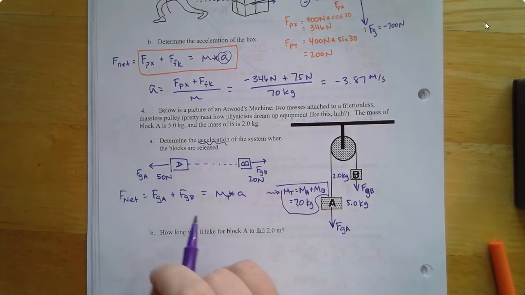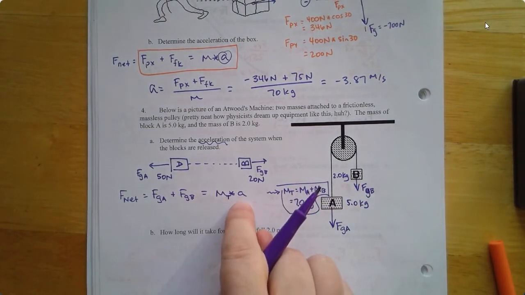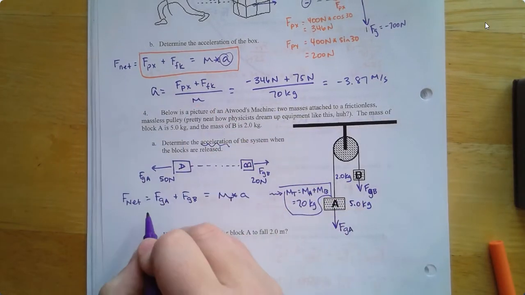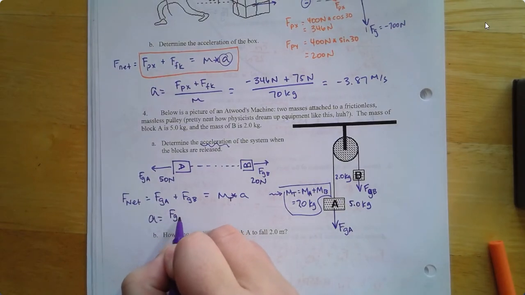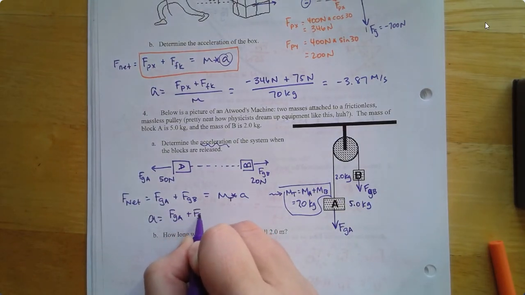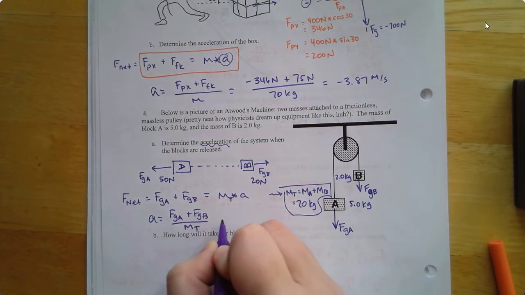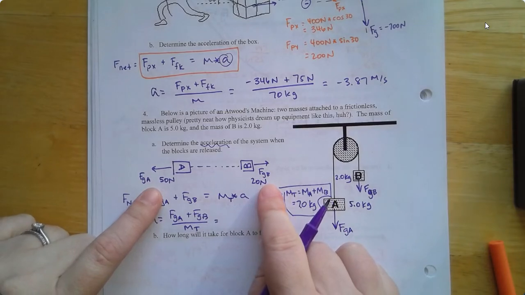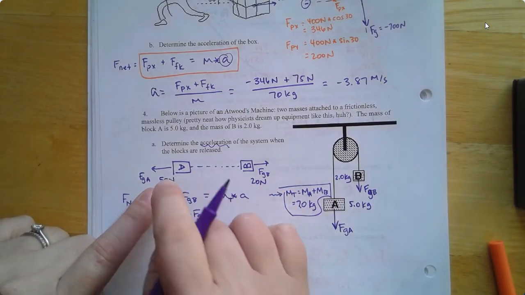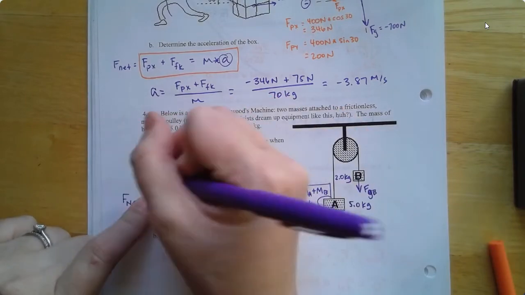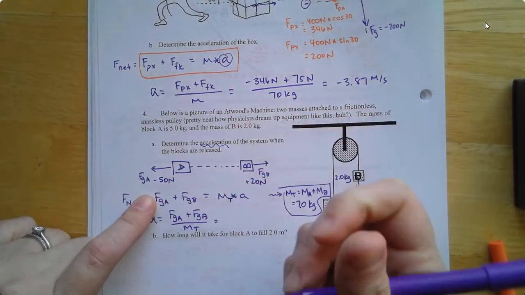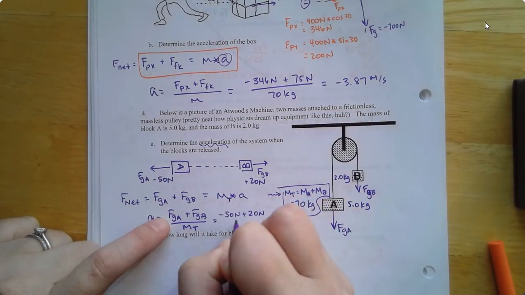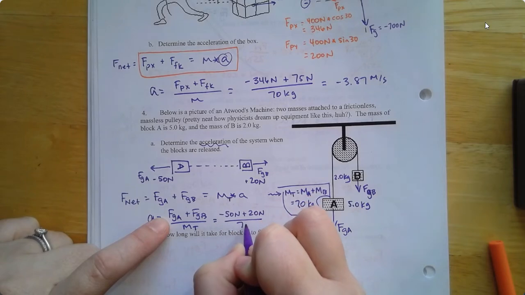There it is. All right, so we're trying to solve for acceleration. In order to do that, we're going to do the same rearrangement that we did above. Our acceleration is going to be equal to force of gravity on A plus force of gravity on B divided by our total mass. And now we have to look at these and think, okay, well, these can't both be positive. One has to be positive, one has to be negative. I'm going to make this one my negative one just because that's how I roll. I like to put the one on that side negative. So we're going to have minus 50 newtons plus 20 newtons divided by our total mass, which was 7 kilograms.